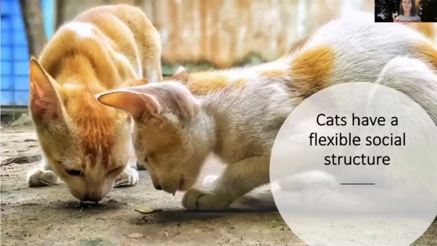They have that flexible social structure. As I said, they can live in groups, particularly if the resources are concentrated. Some of the earliest work on this looked at barn cats and how they would concentrate if the resources were concentrated. So one big milk bowl, how would they manage that? Versus if the resources are dispersed and how they're able to live a more solitary life.